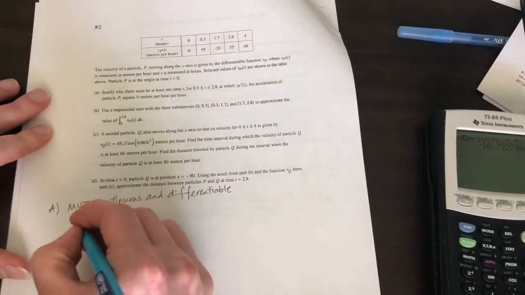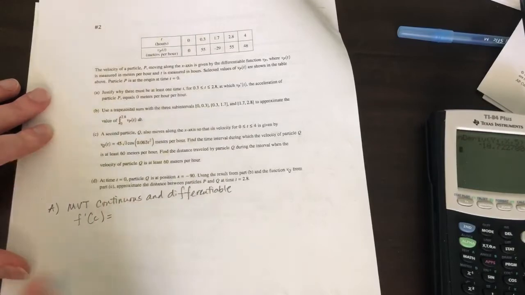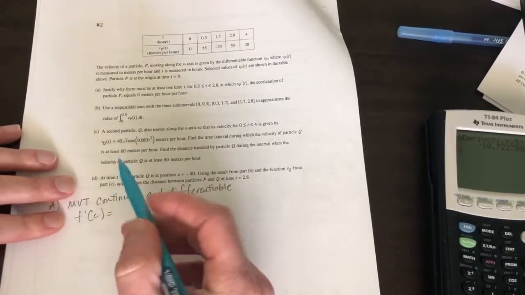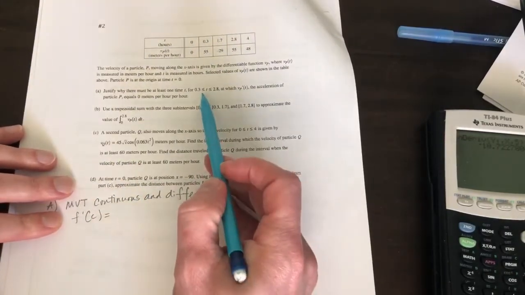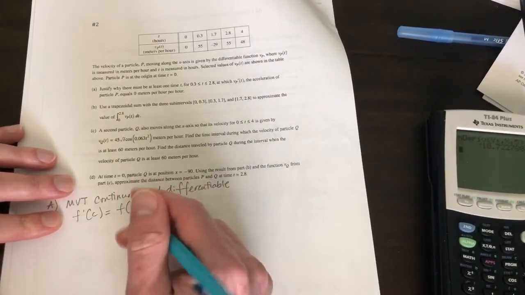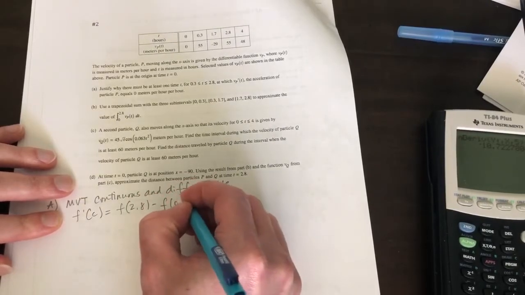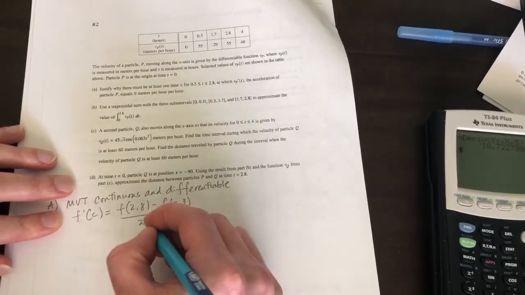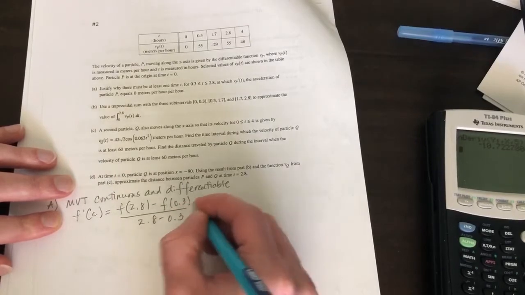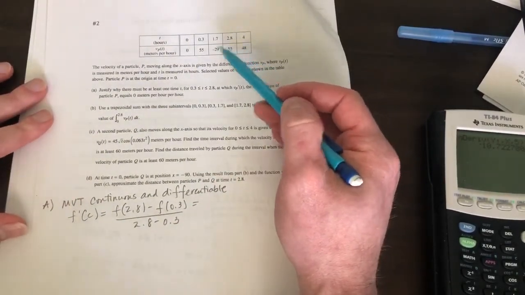And it also says that f prime of c is equal to, now we're going between 0.3 and 2.8. So f of 2.8 minus f of 0.3 all over 2.8 minus 0.3. So f of 2.8 is 55.